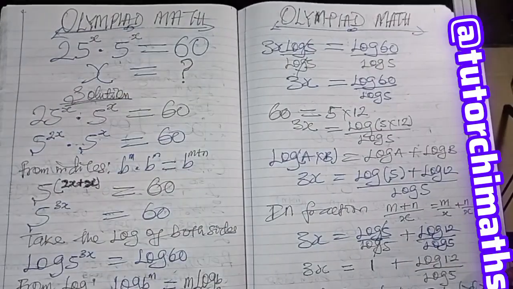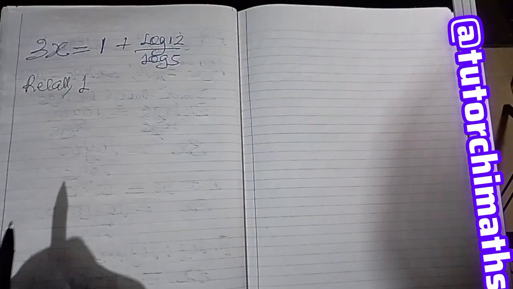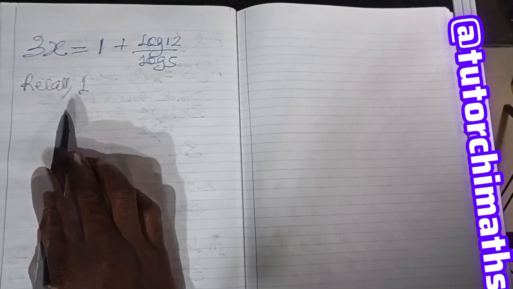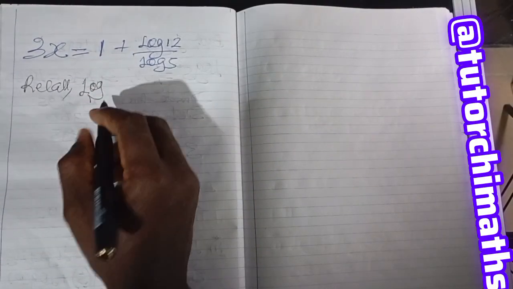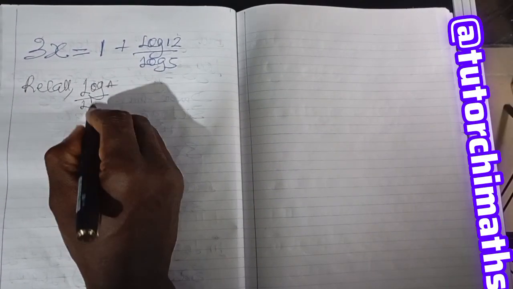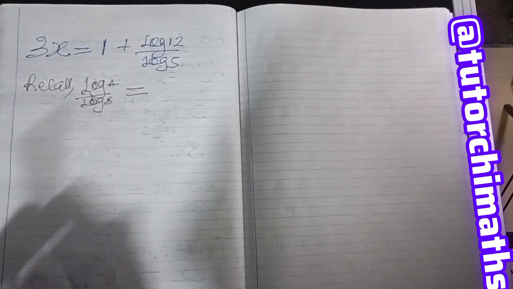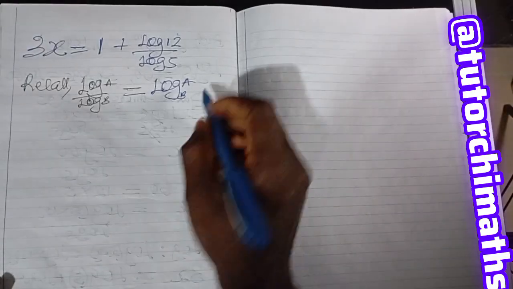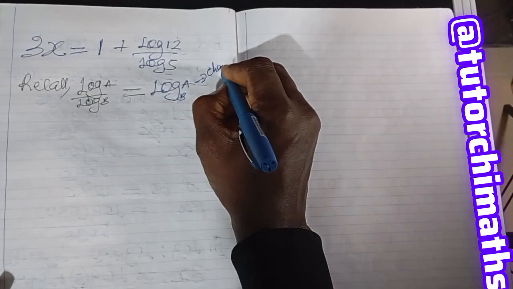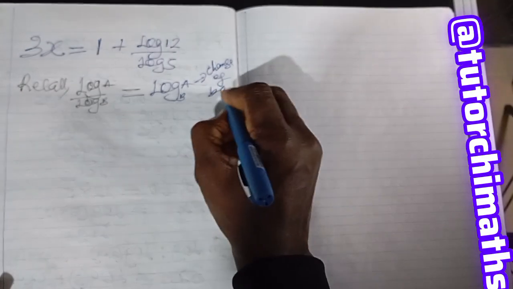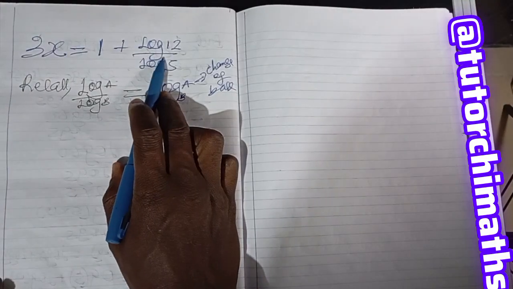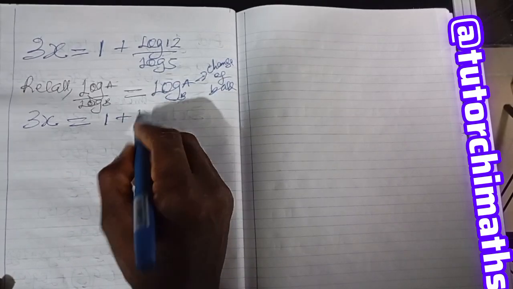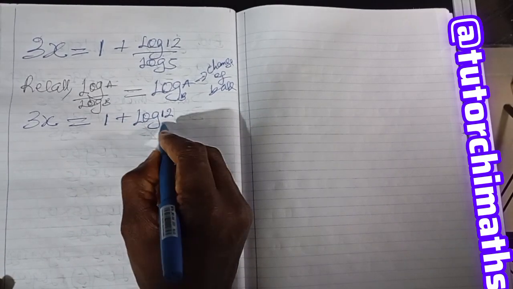Good. So from here, we have 3x equals 1 plus log 12 divided by log 5. Now, recall log a divided by log b is equivalent to log a base b. That is change of base, okay? Change of base in logarithm. So let's apply it here. I can have 3x is equal to 1 plus log 12 base 5.